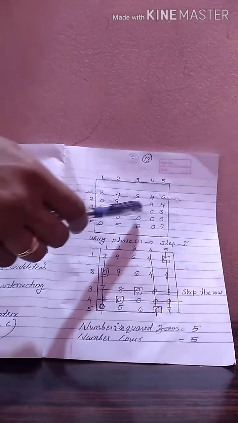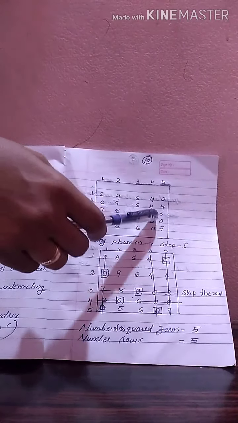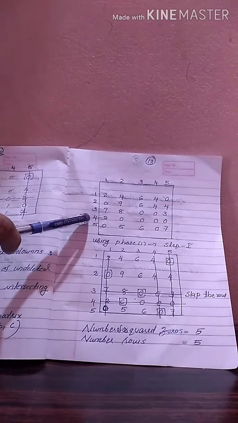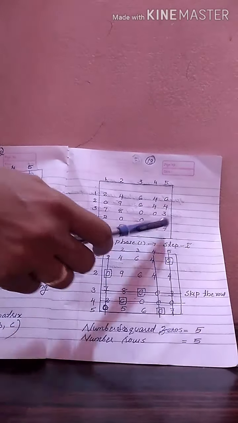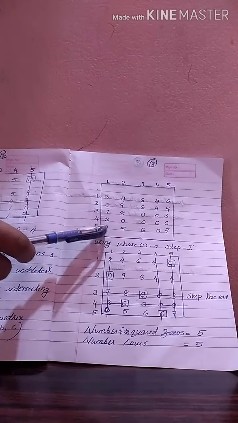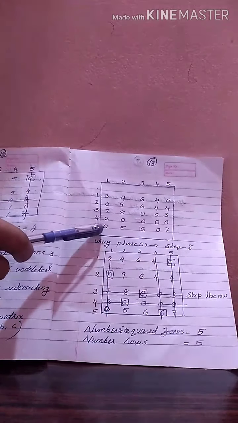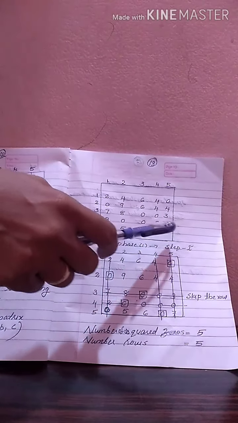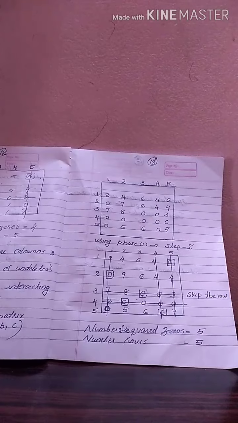The second row has only one 0, so square mark it and pass a vertical line through it. The third row has 2 zeros, so skip it. The fourth row has 3 zeros, skip. The fifth row has only one 0, so square mark it and pass a vertical line through it.